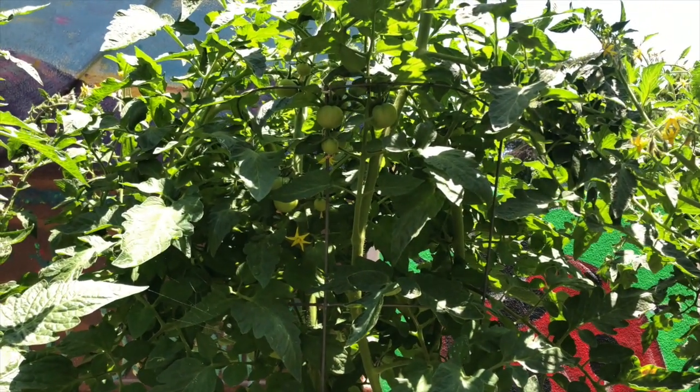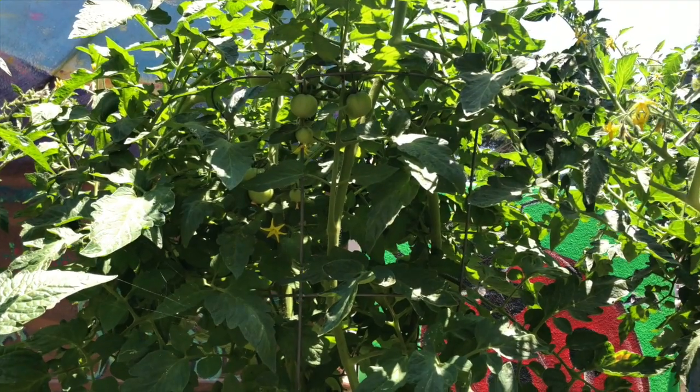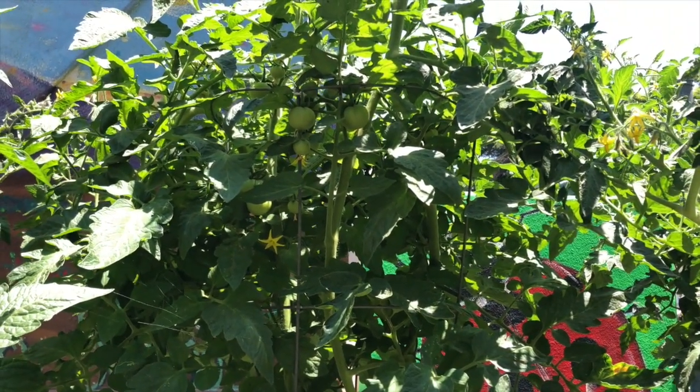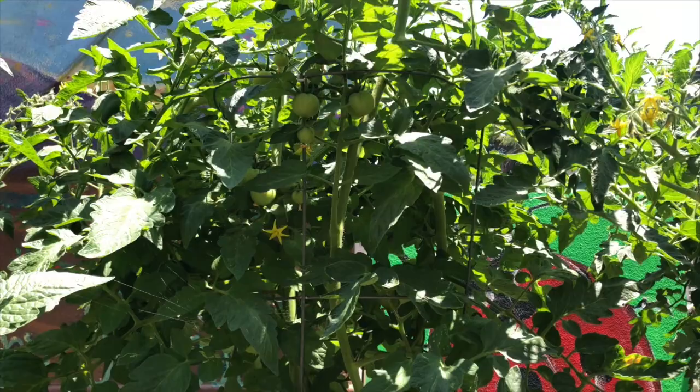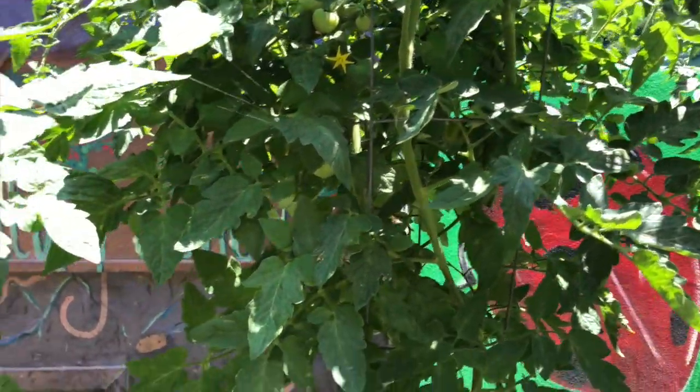Carbon 6, hydrogen 12, oxygen 6. And that is one sugar molecule.